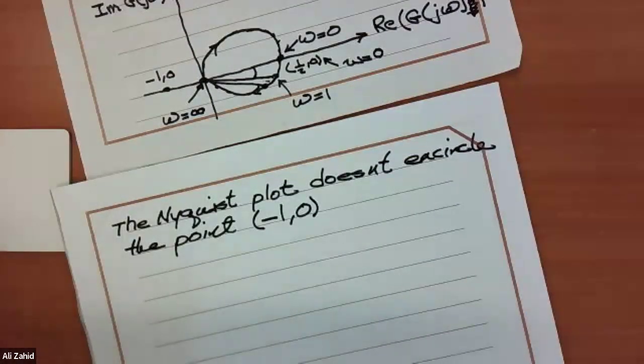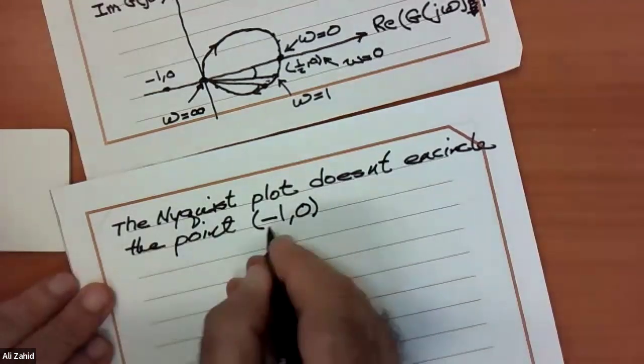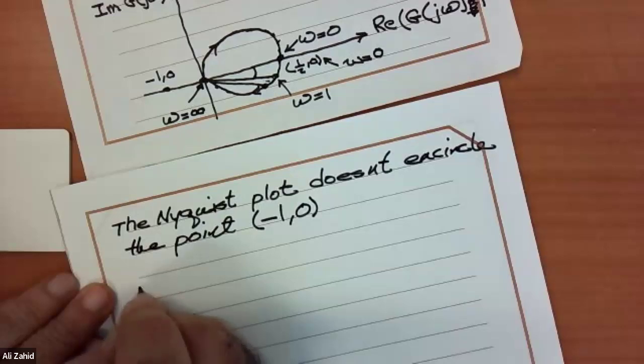When I say it does not encircle the point -1, 0. Oh, sorry, -1.